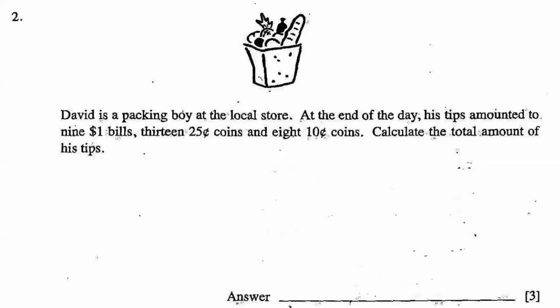Okay, so let's write down this question. Sabria, can you read question number 2 for me, please? Yes, sir. David is a packing boy at the local store.